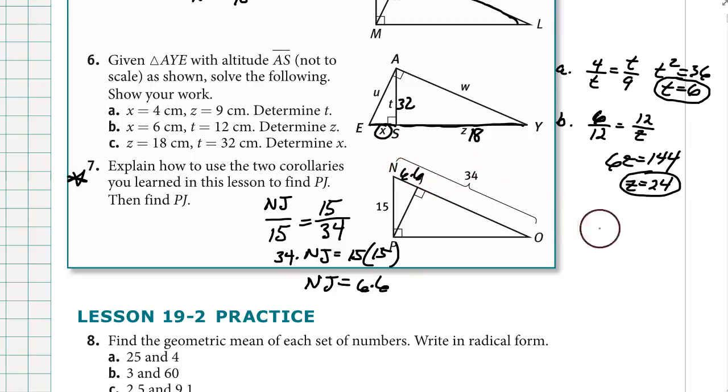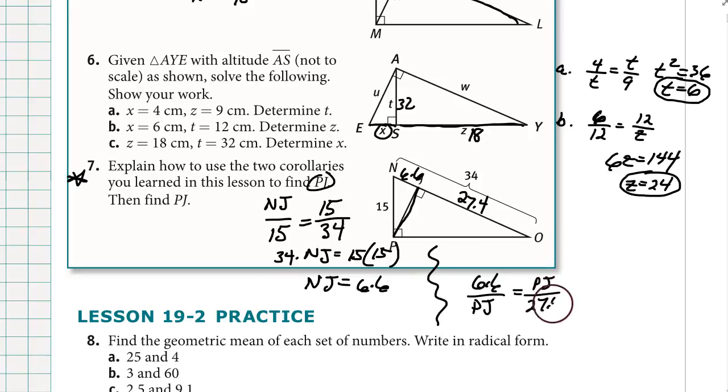And if we know the entire hypotenuse is 34, we could subtract 34 minus 6.6 to find out that this part over here is 27.4. Do you remember how we were asked to find PJ, which is the altitude? Now we can do it, because now we have what we need for corollary 1. We have that hypotenuse separated into the two smaller segments. So 6.6 is to PJ as PJ is to 27.4.